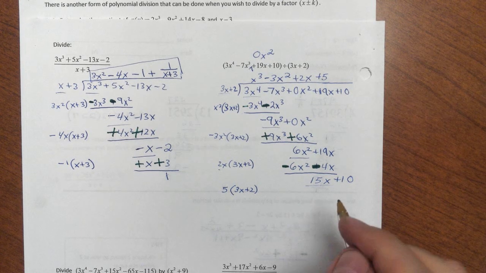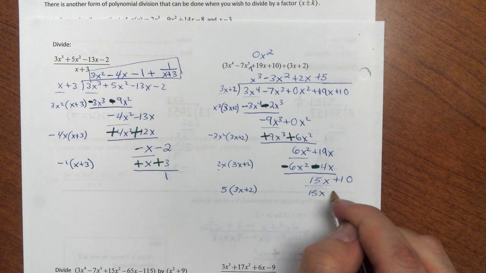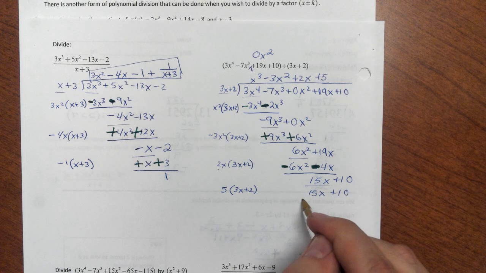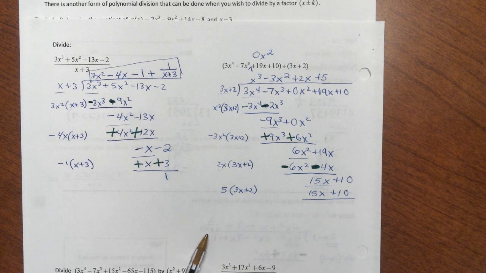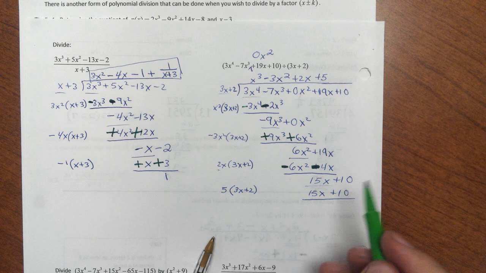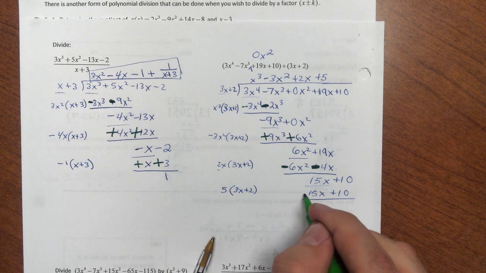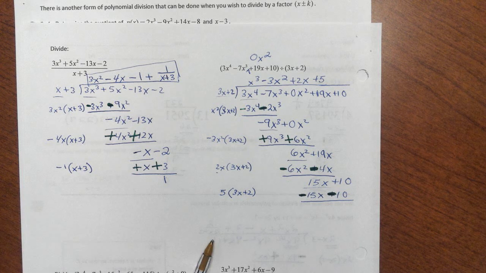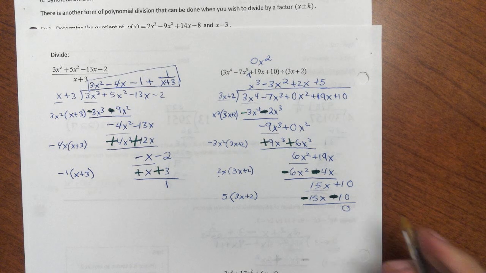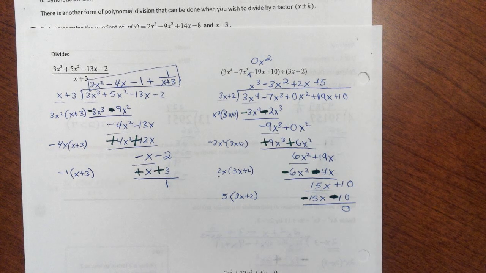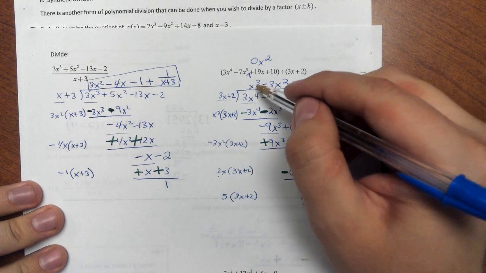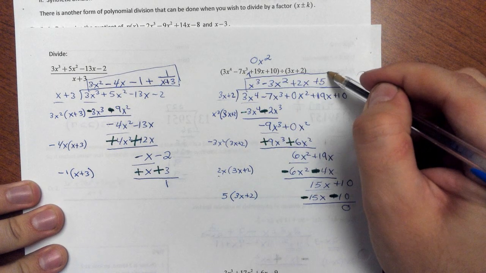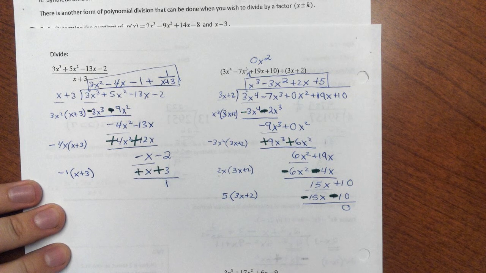Five times 3x plus 2 gives me 15x plus 10. Now again, I'm going to subtract these, but at this point you should probably realize that if I have 15x plus 10 and I subtract 15x plus 10, of course, what I should get is 0. So my quotient for this problem is x cubed minus 3x squared plus 2x plus 5.